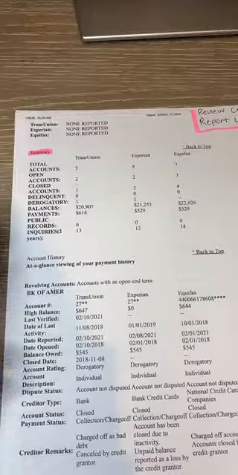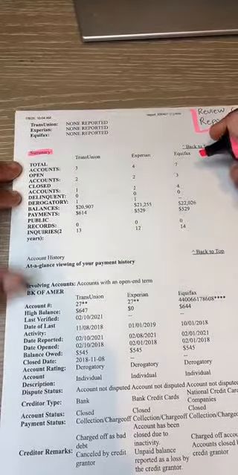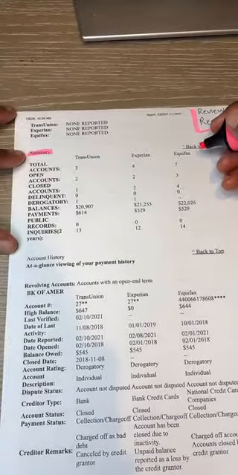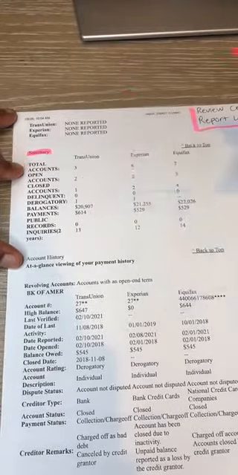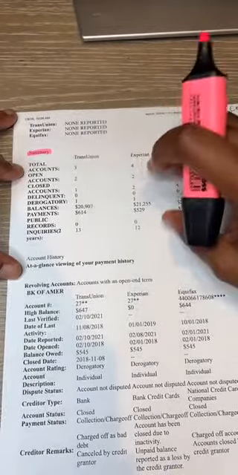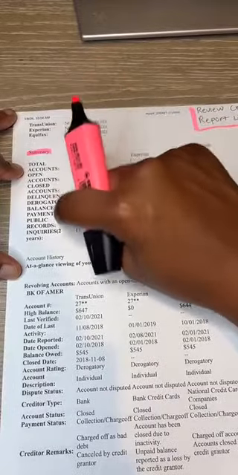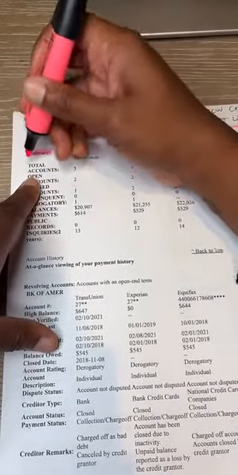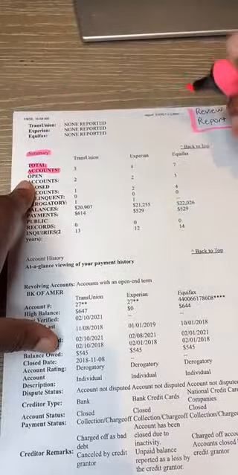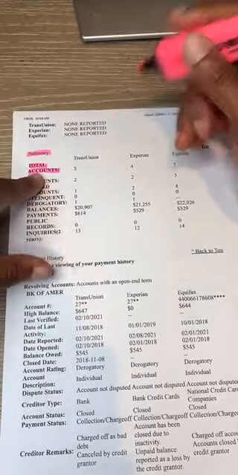All righty. So this section here is the summary. What is included in the summary? It's going to give us a total of every item that is on your report per the section that it is listed. So let's look at the first one. The first one is total accounts. How many total accounts are on this report?